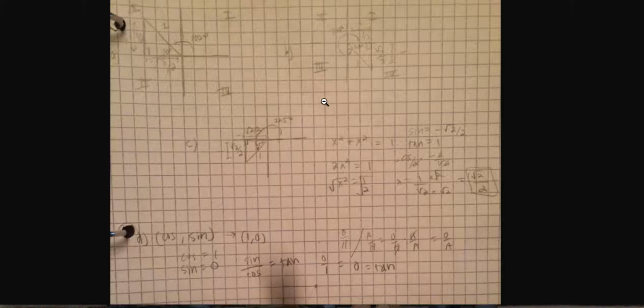And our tangent for this one would be opposite over adjacent. So for that, we would divide negative root 3 over 2 by 1/2, which is the same as multiplying negative root 3 over 2 times 2, which is negative 2 root 3 over 2, which is negative root 3, basically. So that would be our tangent.